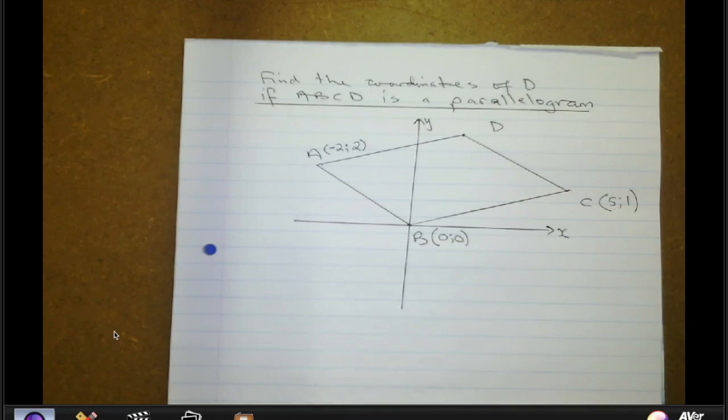In this diagram, we are given that the quadrilateral ABCD is a parallelogram.